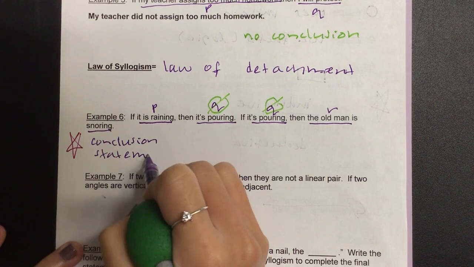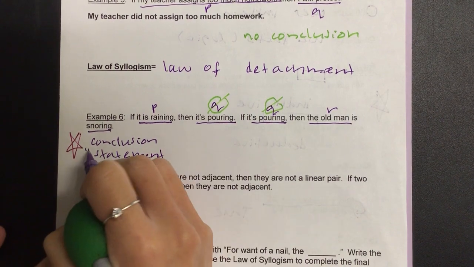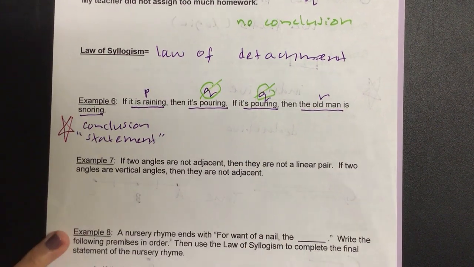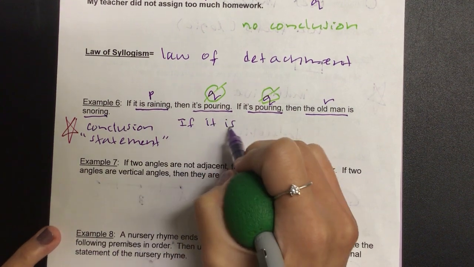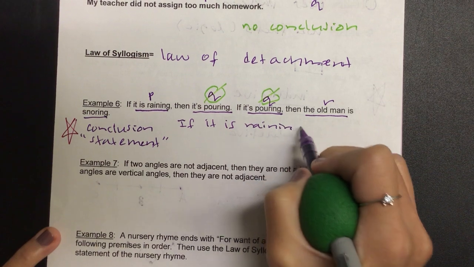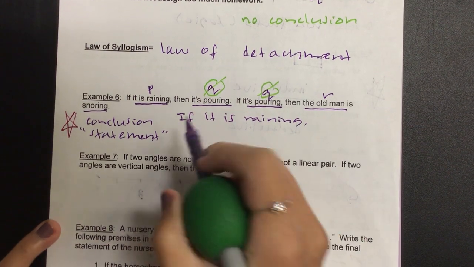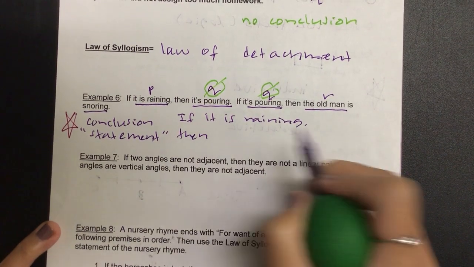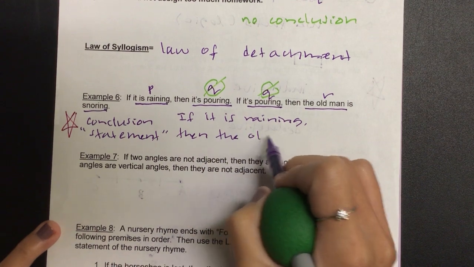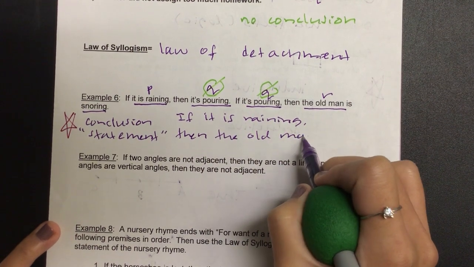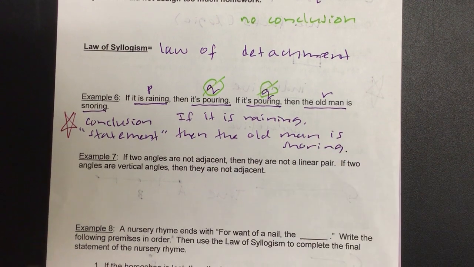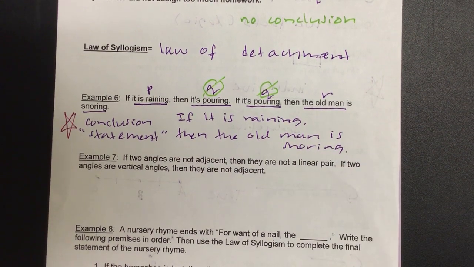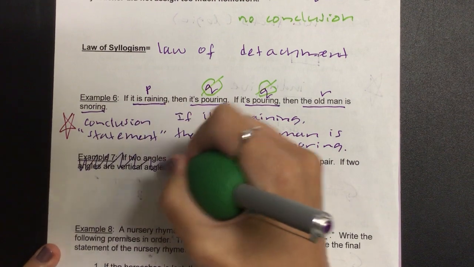If I give you the words conclusion and statement, especially the statement, that means I want the if-then statement. So that means we have if it is raining, and what's our final statement then? Then the old man is snoring. Okay, I want to cross the next one out so I can cater to you.